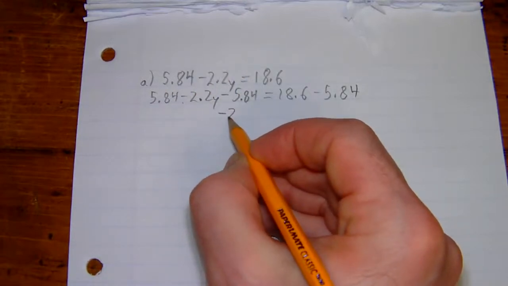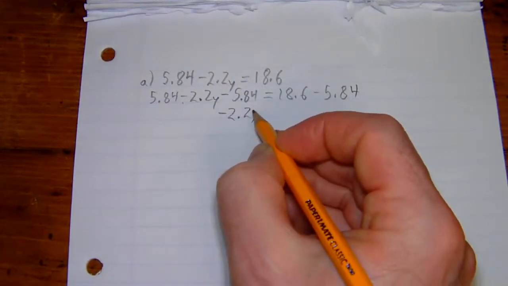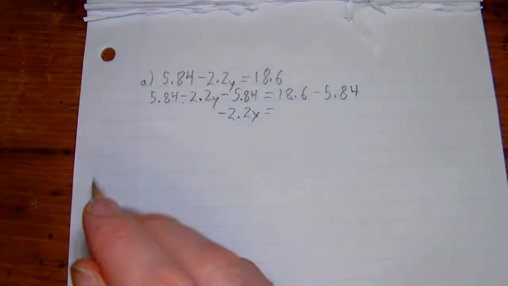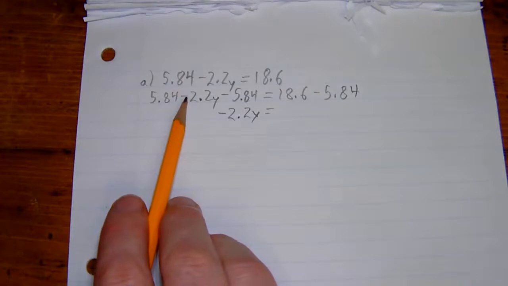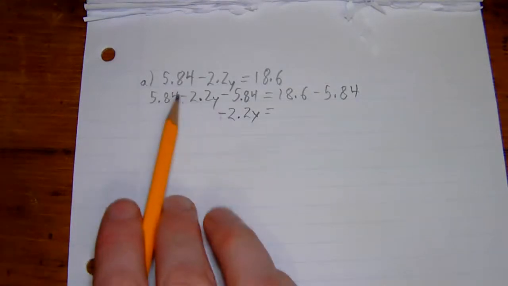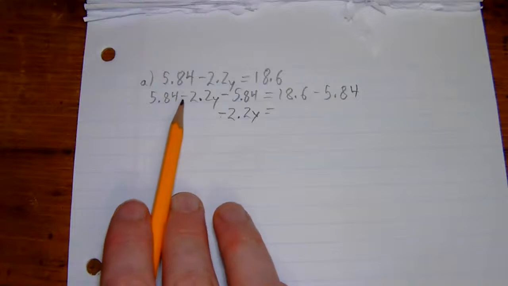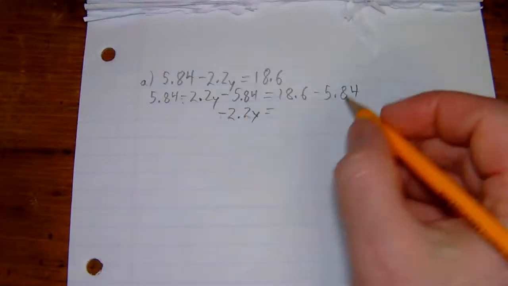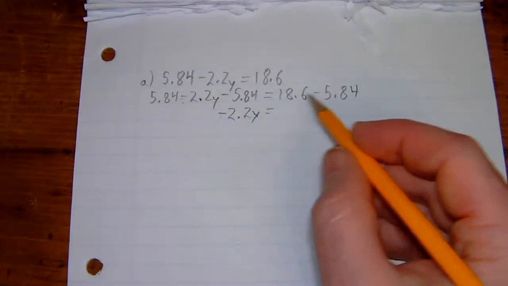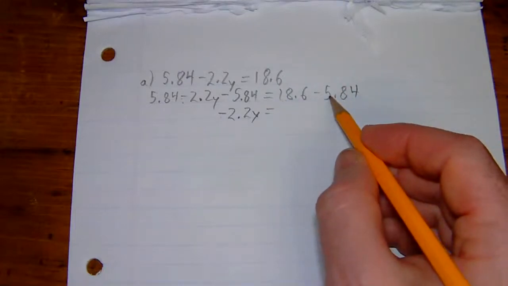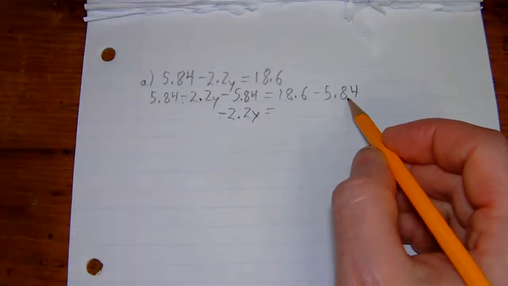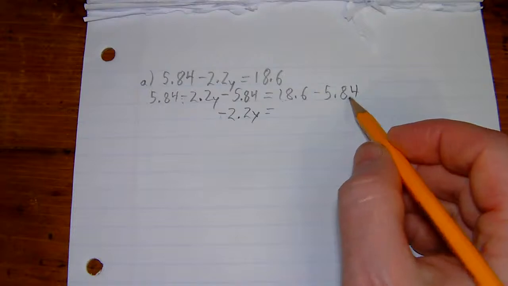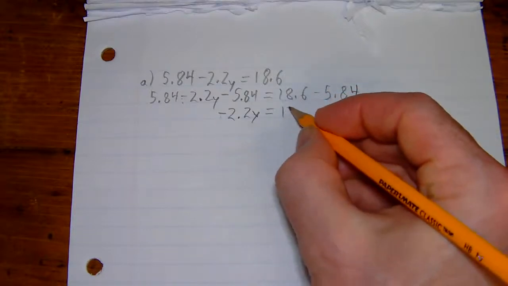That leaves us with negative 2.2y. And this is a really common error. A lot of people forget that it's negative 2.2y. So the sign in front of the term is always part of the term, negative 2.2y. Okay, and then over here, 18.6 minus 5.84 is going to be 12.76.